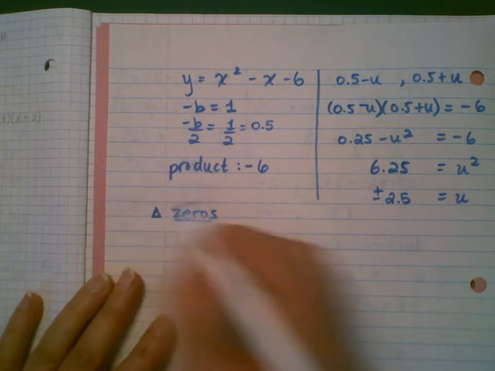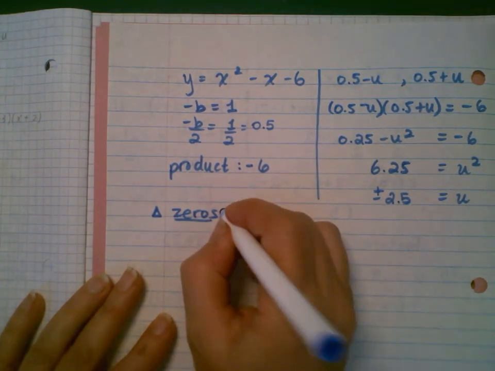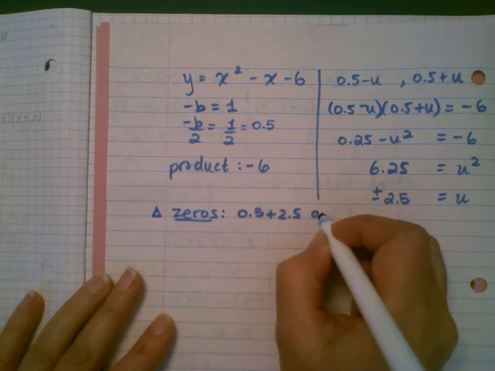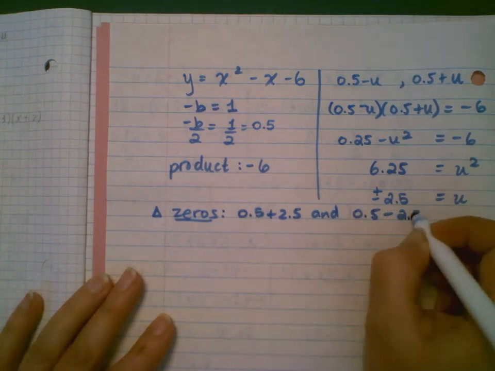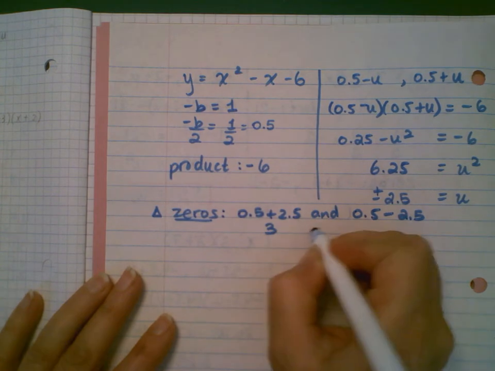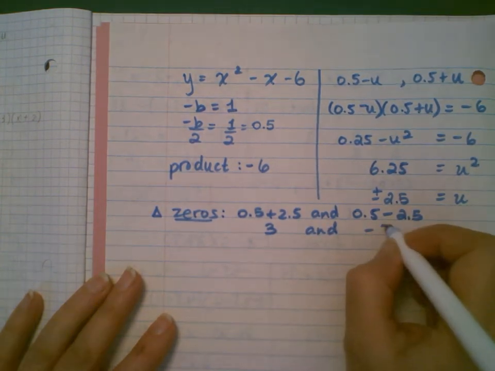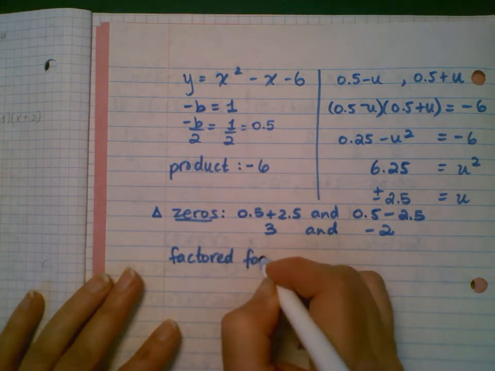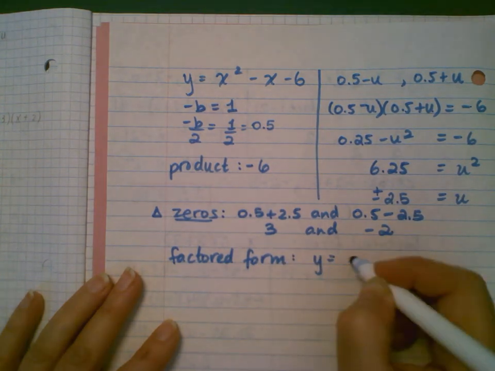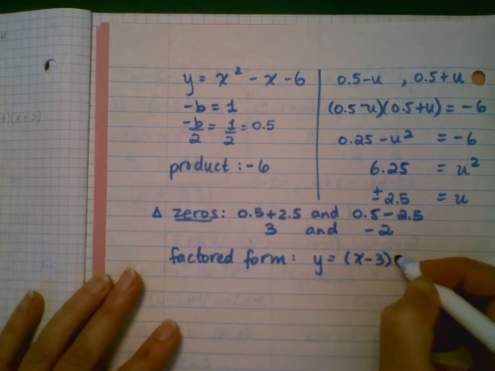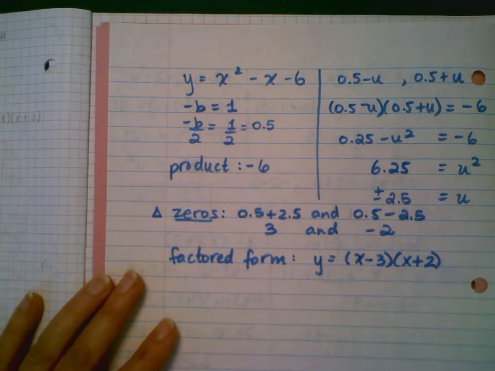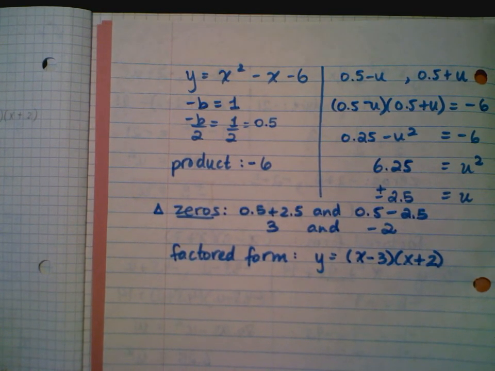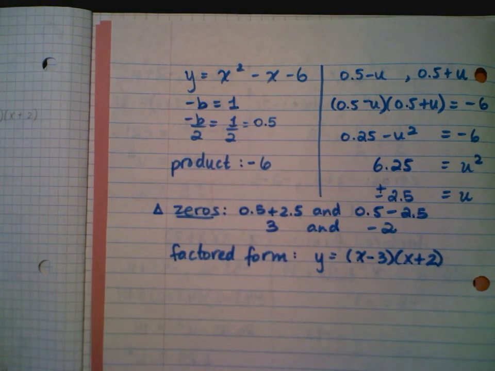From there, I can say that the zeros are 0.5 plus 2.5 and 0.5 minus 2.5. So that's 3 and negative 2. So if I were being asked to find the factored form of that quadratic, it's x minus 3, x plus 2. And it's always a good idea when you do find the factored form to double check, do a verification, multiply it out quickly to see that it would result in that original trinomial.